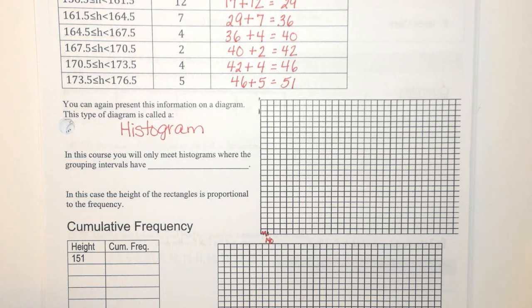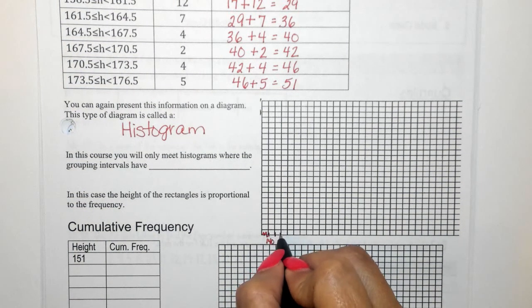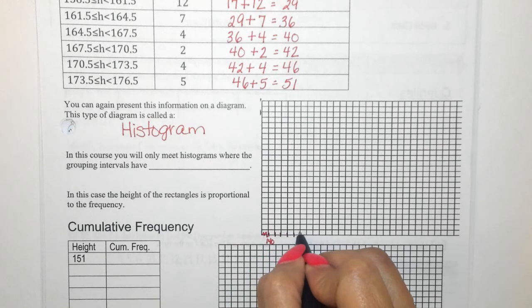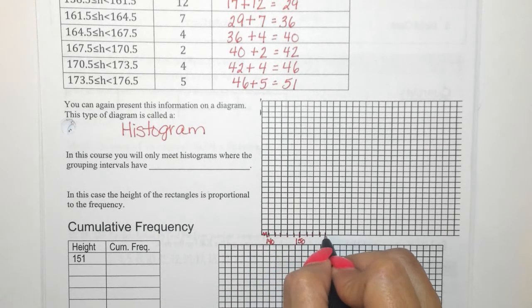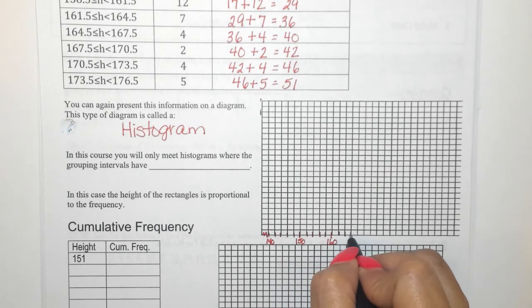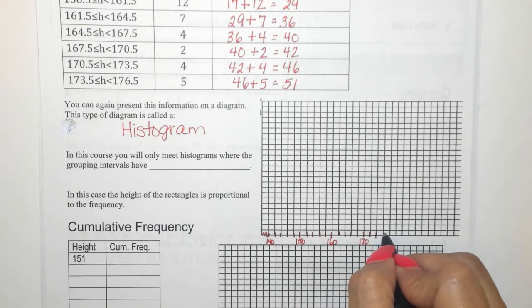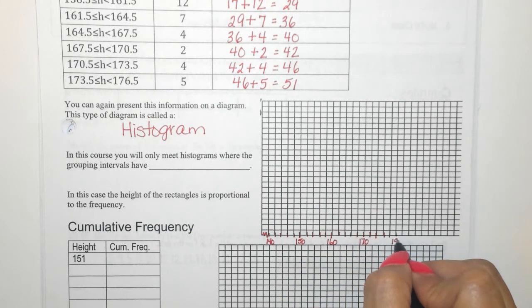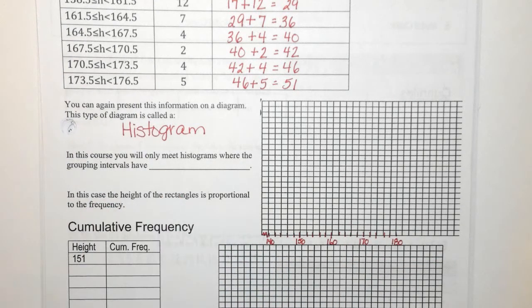Let's do, we're going from 149 to 152. I think I can do 10. 140, 2, 4, 6, 8, 10. That will be 150. 2, 4, 6, 8, 10. That will be 160. 2, 4, 6, 8, 10. 170. 2, 4, 6, 8, 10. 180. And we're going up to 176, so I should be okay.